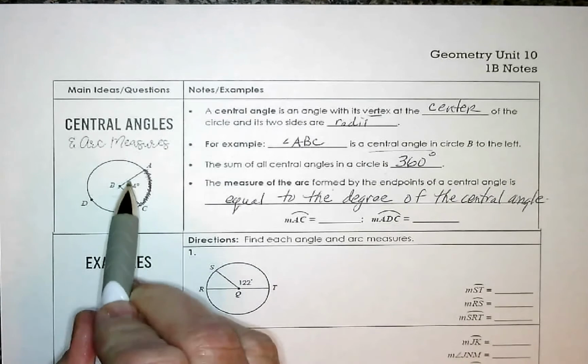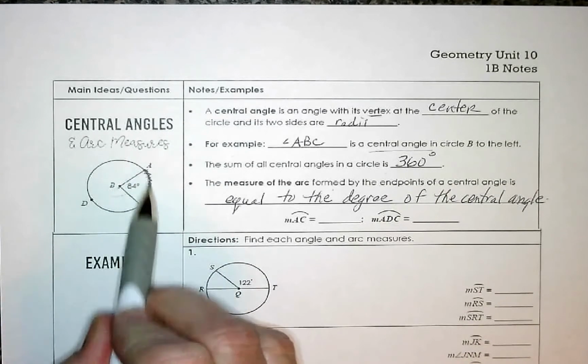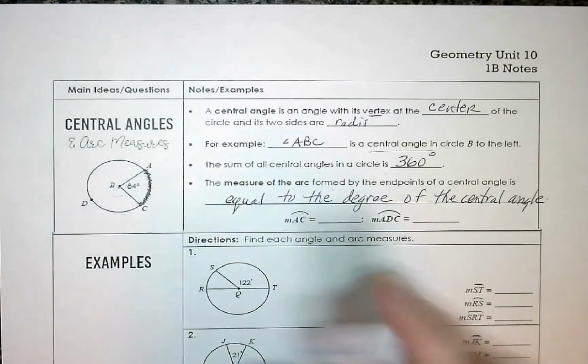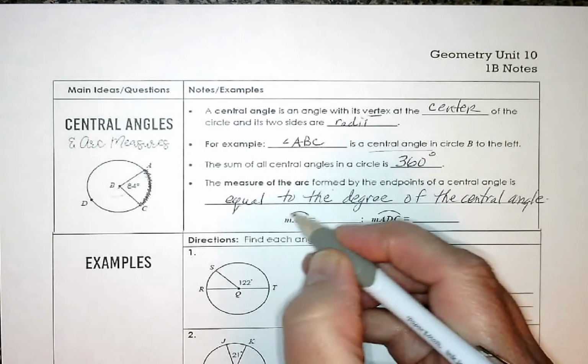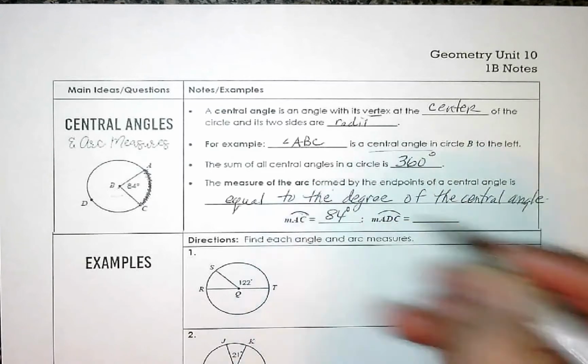So if my central angle is 84 and I come out here to its arc, we call that the intercepted arc, where it kind of comes out and hits the circle, those are always going to be the same. So arc AC, here's my arc symbol, is going to be 84 degrees.